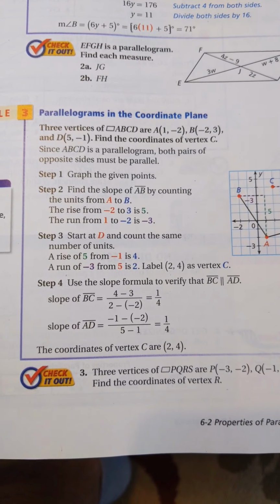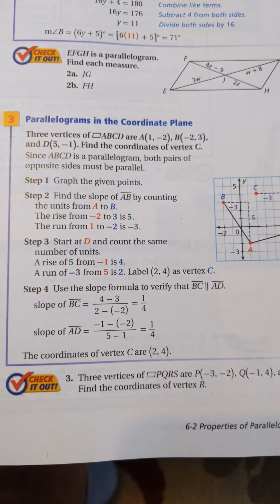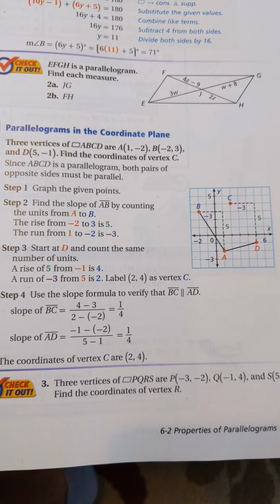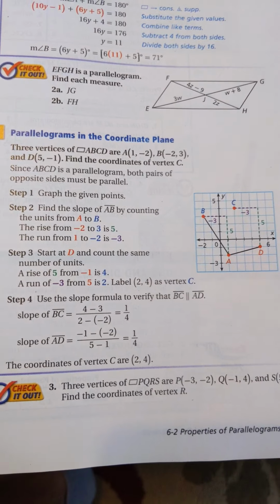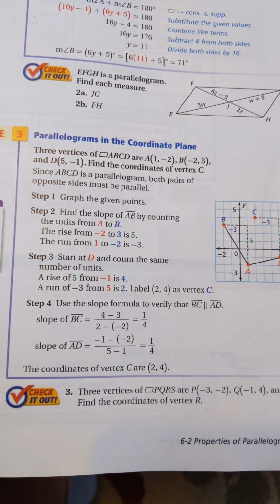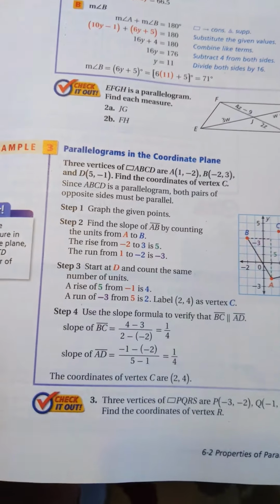Question 3, parallelograms in the coordinate plane. It gives you three of the vertices, and it gives you a step-by-step walkthrough. Graph, find slopes using our slope formula, and then prove that the sides are parallel to each other by showing the slopes are the same, down here by 1/4 and 1/4.